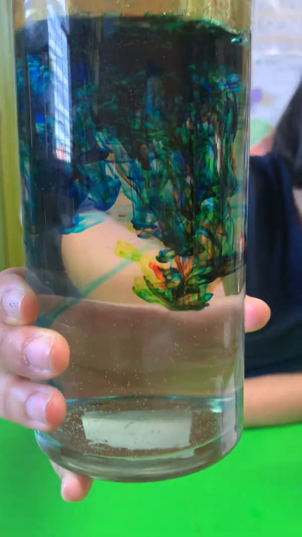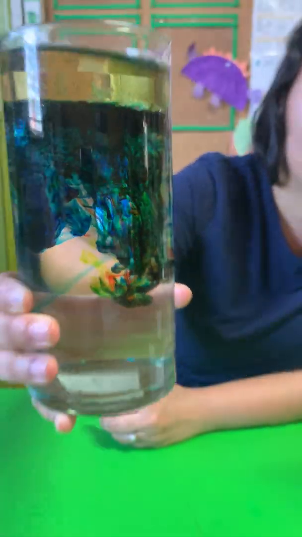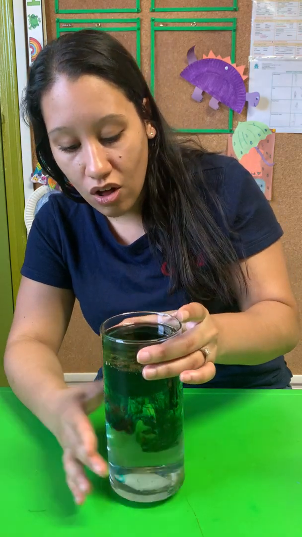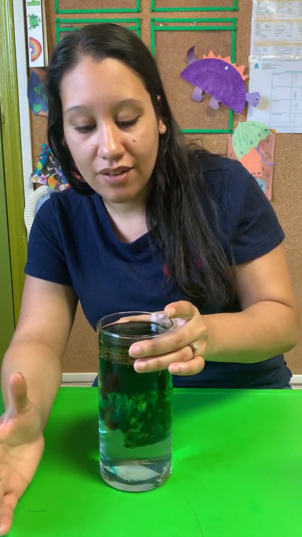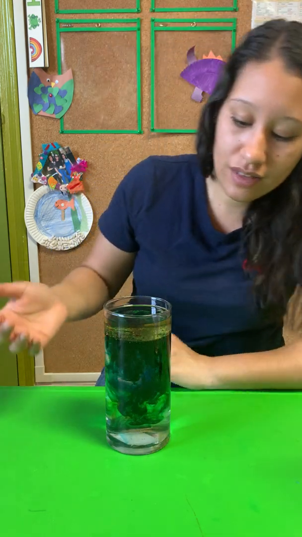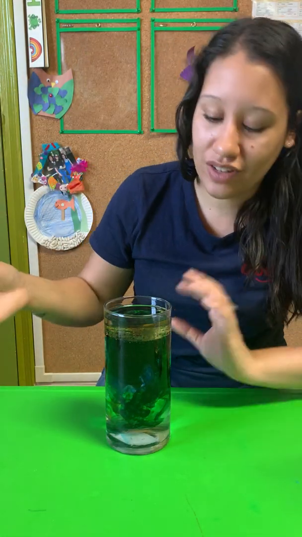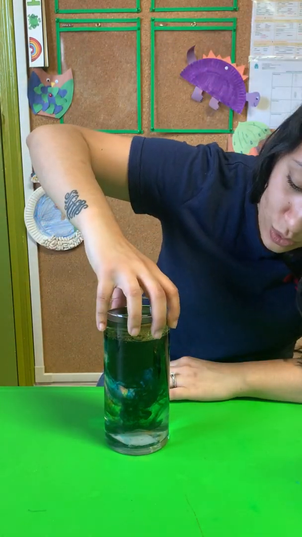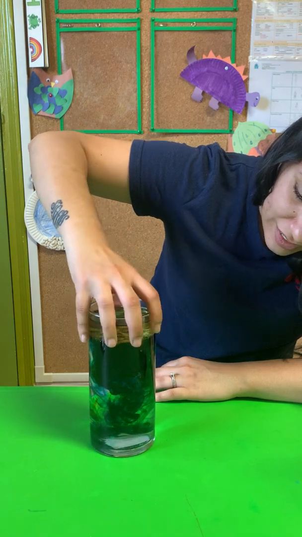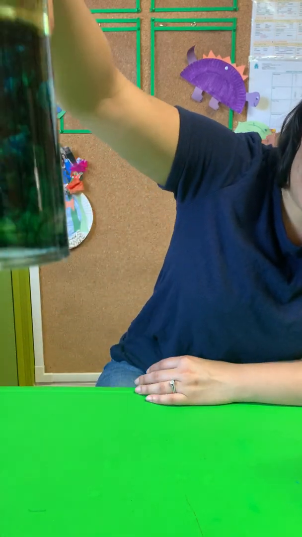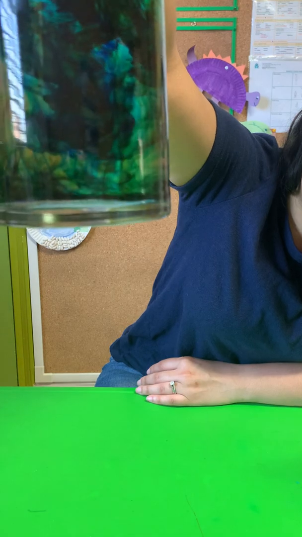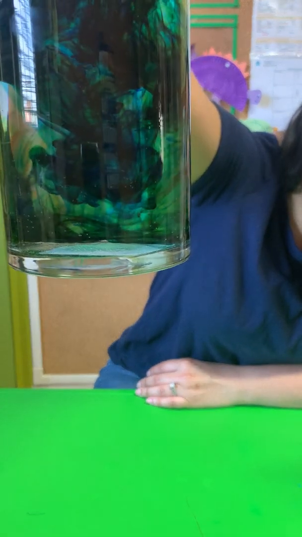So the bigger the jar, the more that you will see. Since this jar is not so big, all the colors get mixed together quickly. But if you have a bigger jar, or maybe like a glass bowl or something that's tall, then you can see really all of the colors. But this one was cool. And look, you can see the colors mixing. It's turning dark.